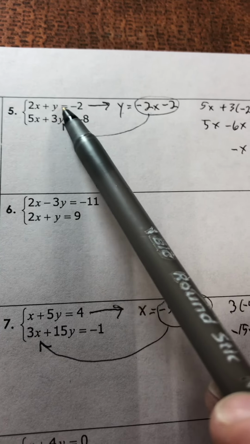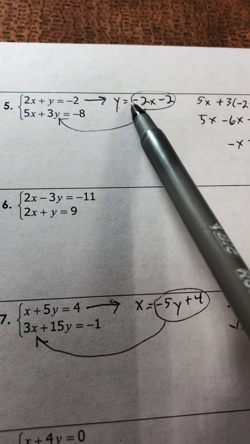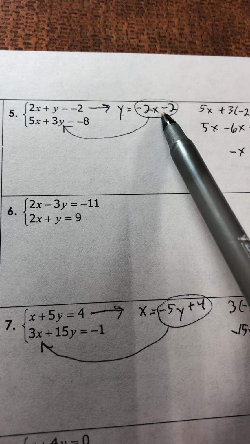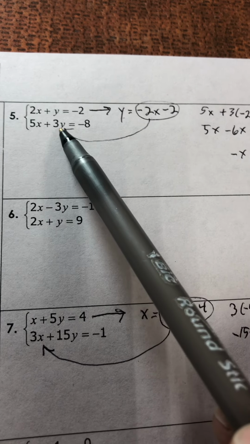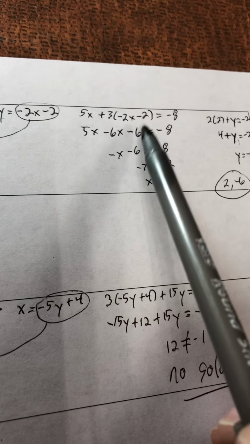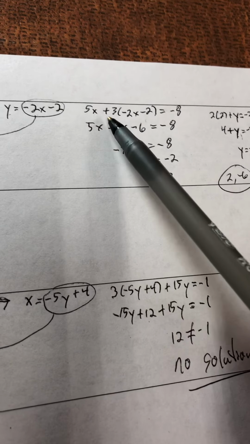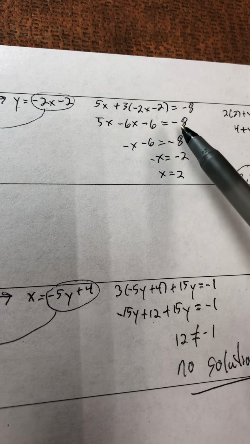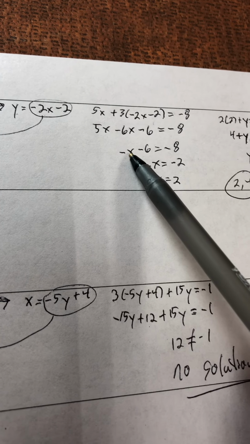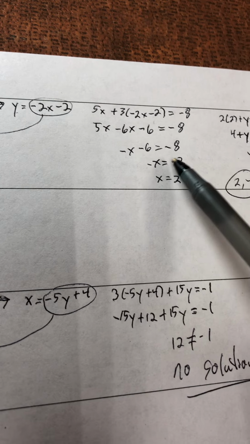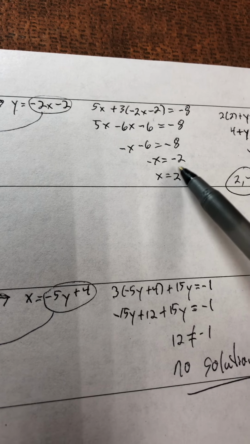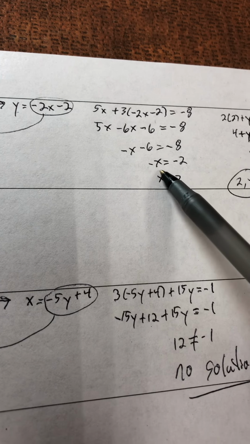I have to rearrange this so that it's just y. So I subtracted 2x from both sides. This I substitute in for y, and so my problem looks like this now. I use the distributive property. I combine my like terms. Add 6 to both sides. End up with negative x. I don't want to know what negative x is.